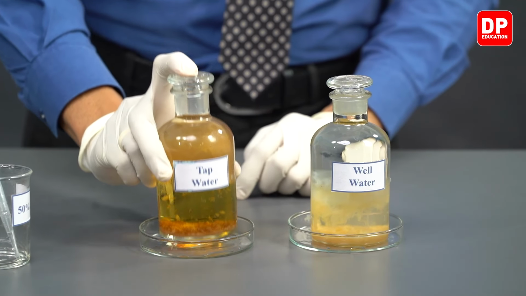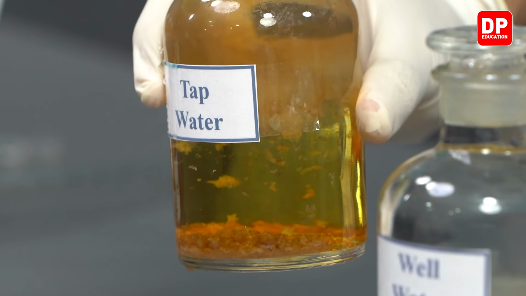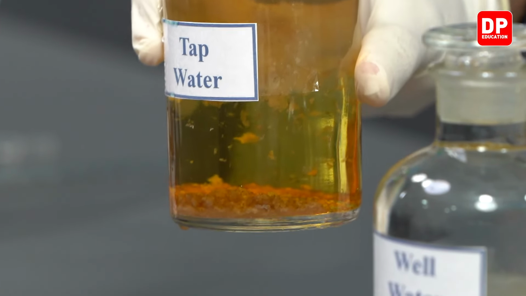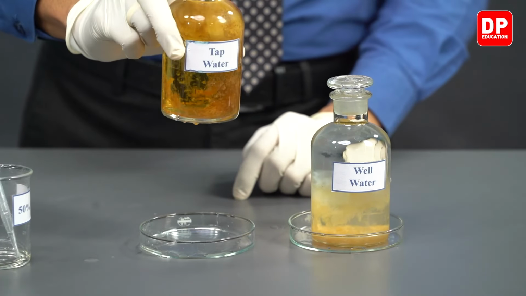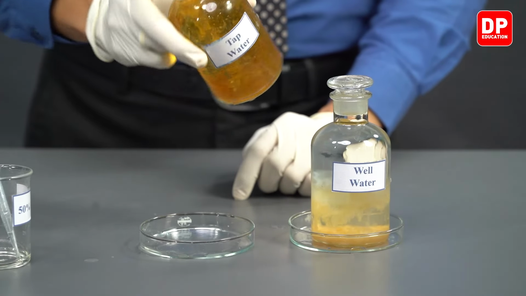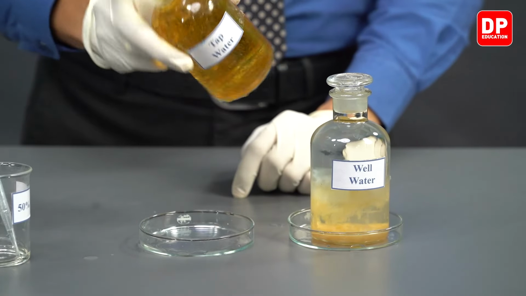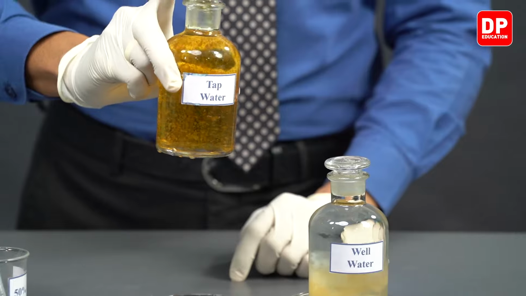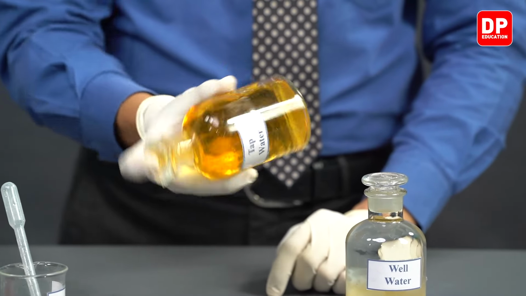Now, after adding sulfuric acid into the tap water sample, you can observe that the precipitate is starting to dissolve. Now you have to invert this reagent bottle a few times to ensure the proper mixing of sulfuric acid with this solution.